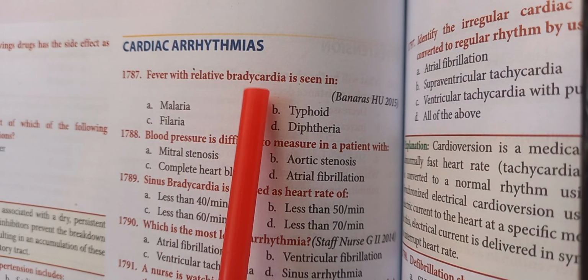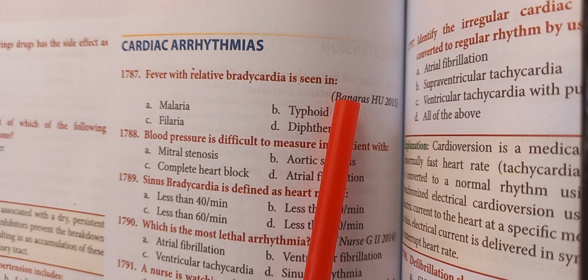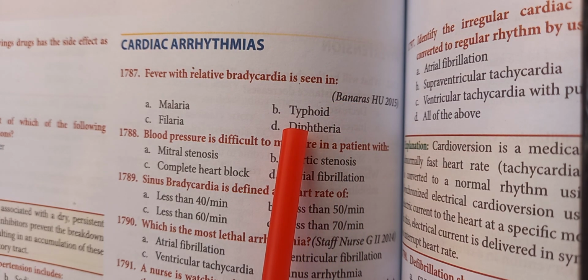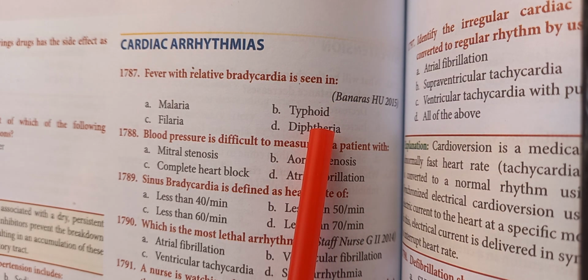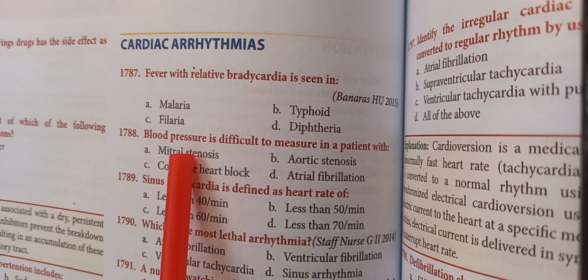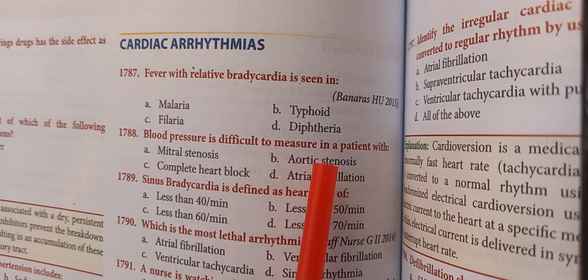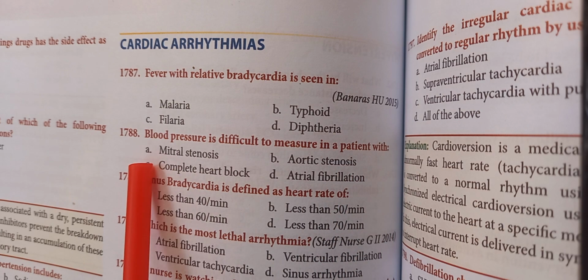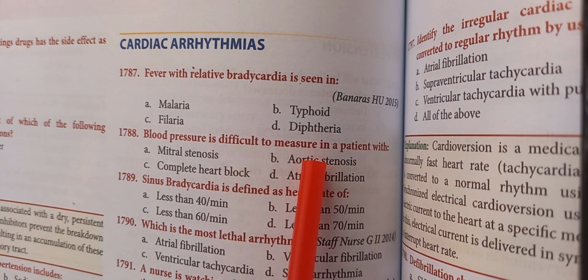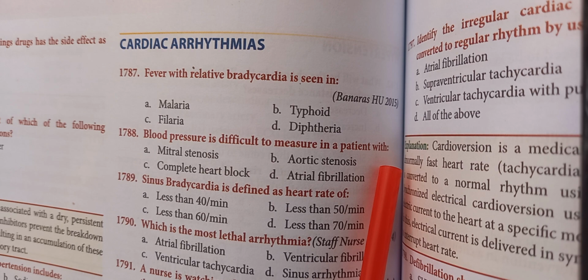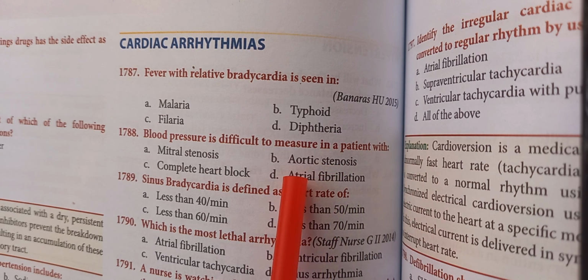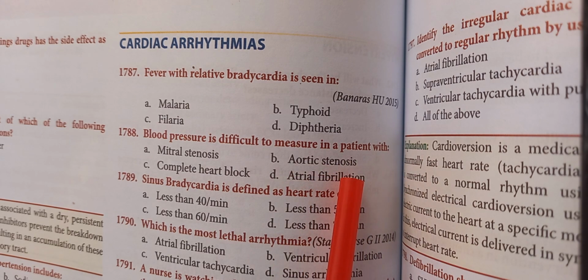Fever with relative bradycardia is seen in typhoid. Blood pressure is difficult to measure in a patient with aortic stenosis.